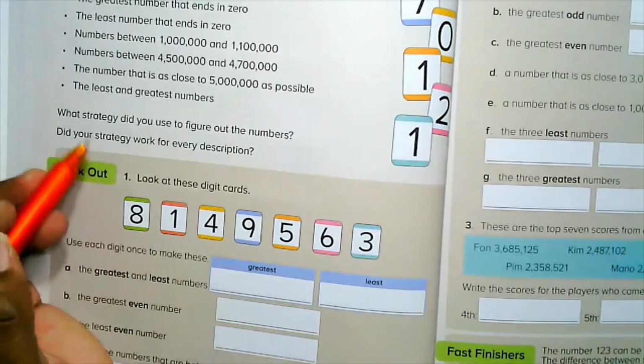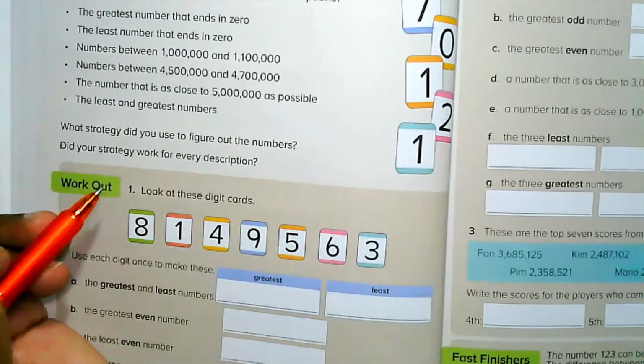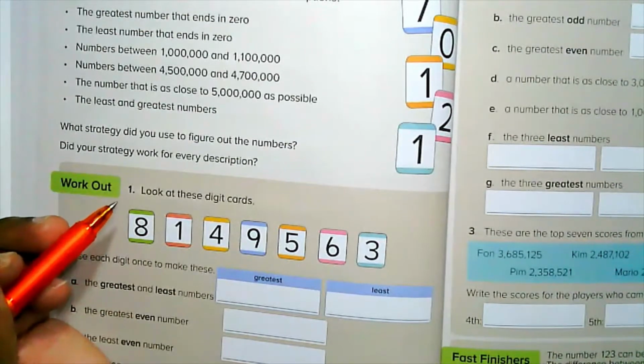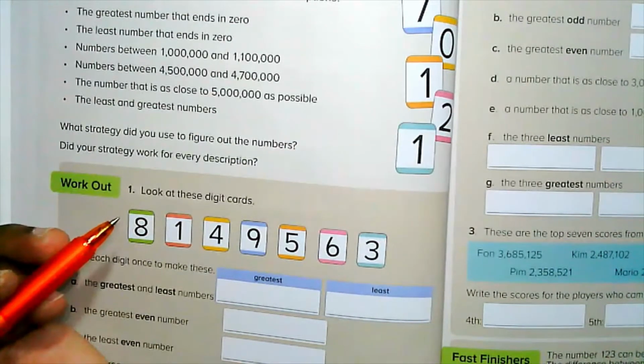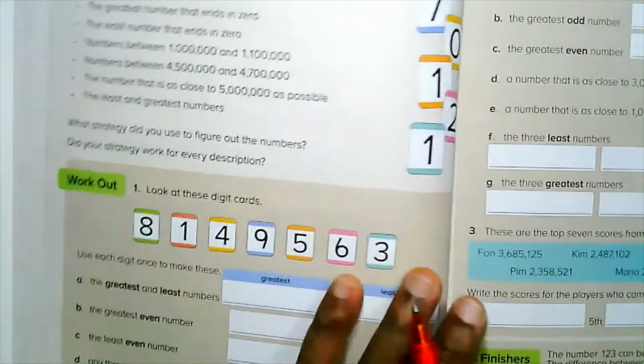So what strategy do you use to figure out the numbers? And did your strategy work with every description? Now let's go on to the workout.